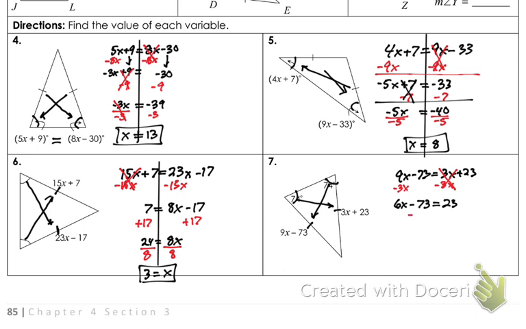I'm going to add 73 to both sides, so that negative 73 cancels out. I still have that 6x hanging out there. I still have my equal sign, but now we have 96. And now we're going to divide by 6, and we should come up with x equals 16.